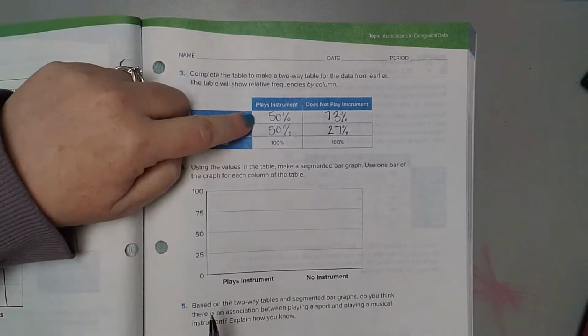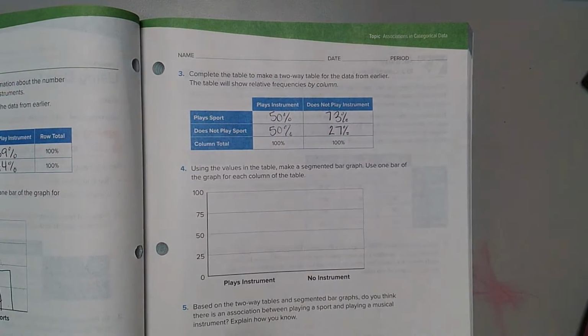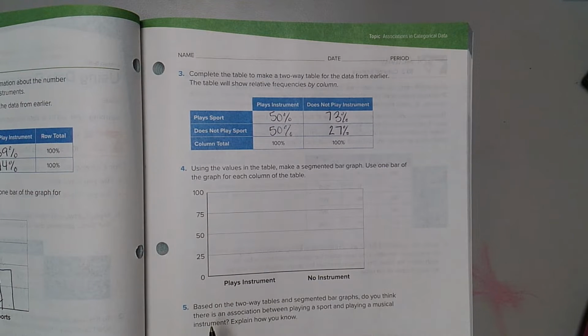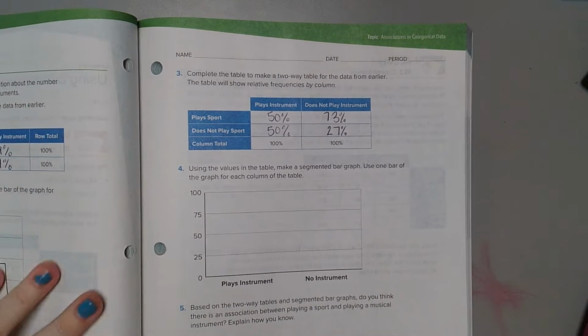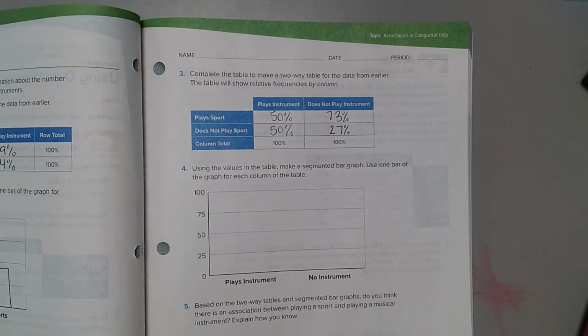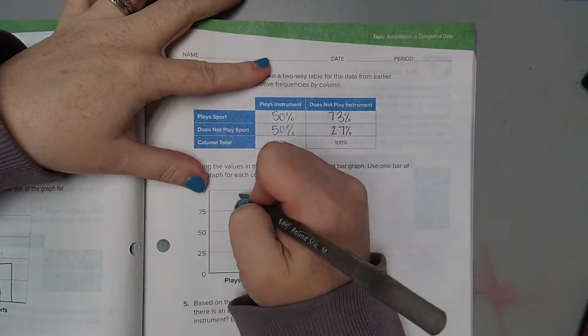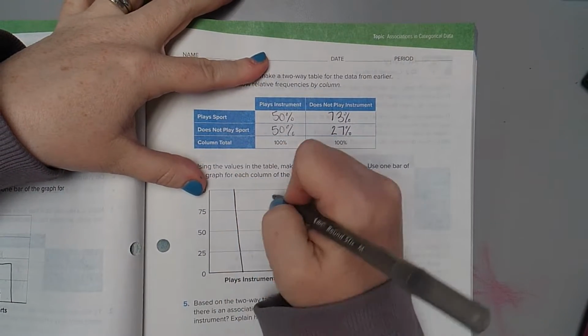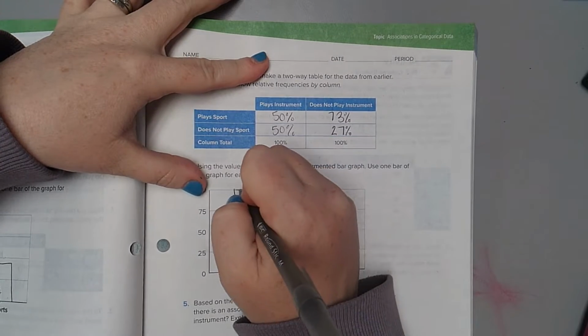Use the values from the table to make segment bars. Use 1 bar of the graph for each column of the table. Oh, I wonder if I was supposed to do one actual bar. So if we do 1 bar, let's try it. So 100%.